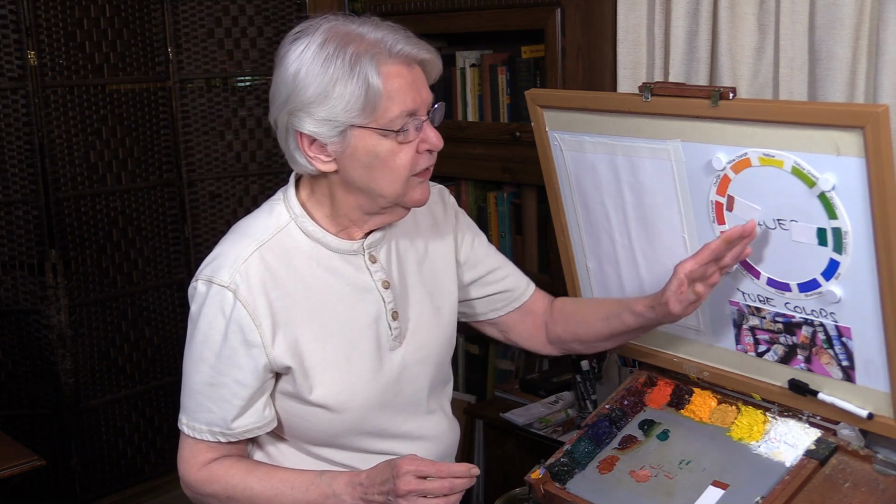And then when a new tube color comes out, if you buy that tube color, the first thing you want to do is to find out what is its hue. And then you will know what it can do to other colors in order to enable you to have more flexibility in your painting.